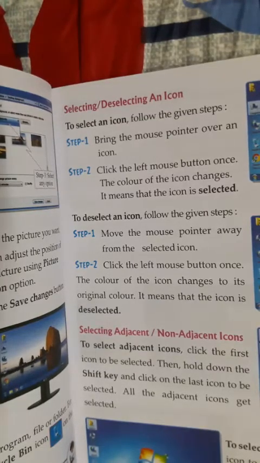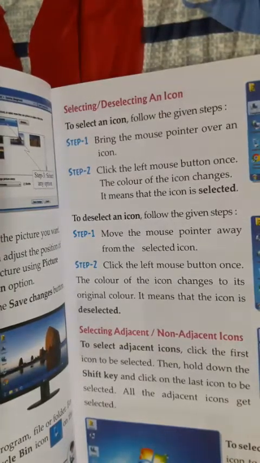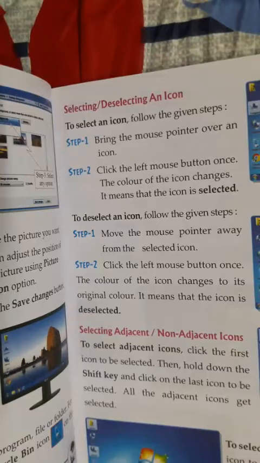Selecting adjacent and non-adjacent icons. To select adjacent icons, click the first icon to be selected. So first you have to select an icon. After selecting that icon, hold down the Shift key and click on the last icon to be selected.